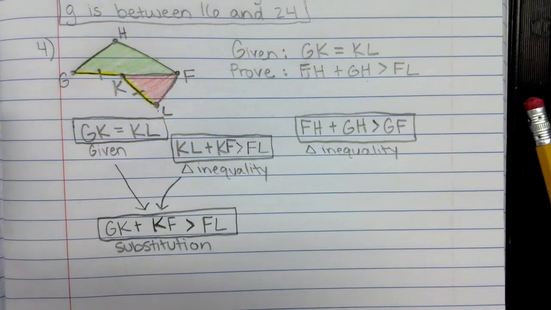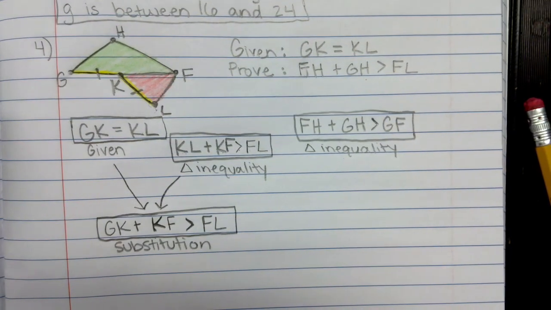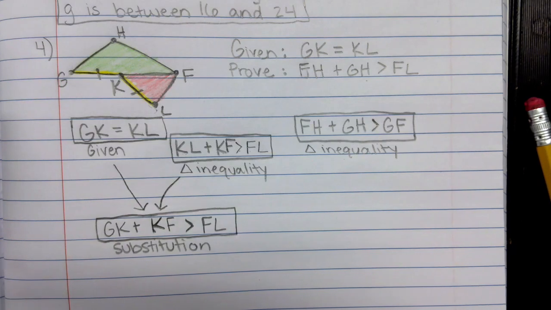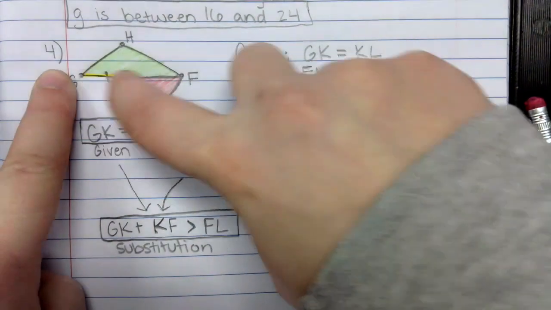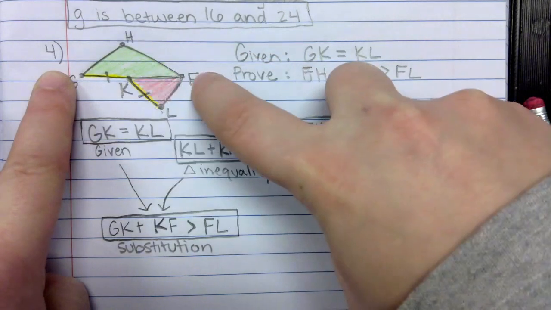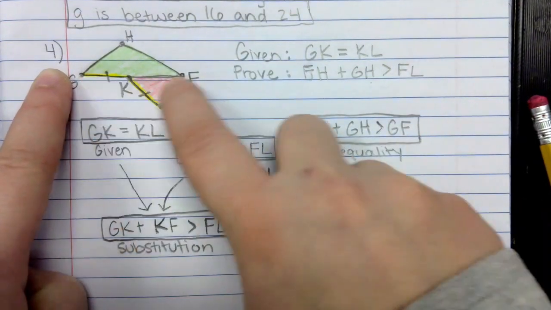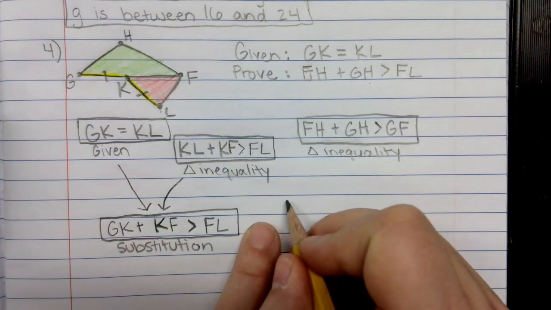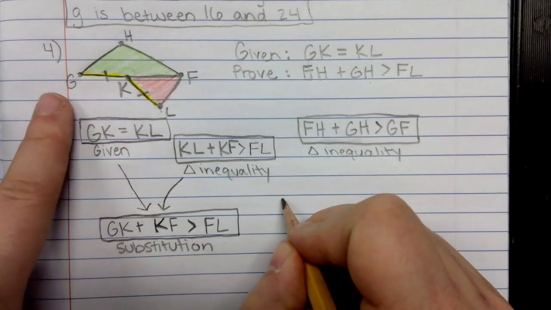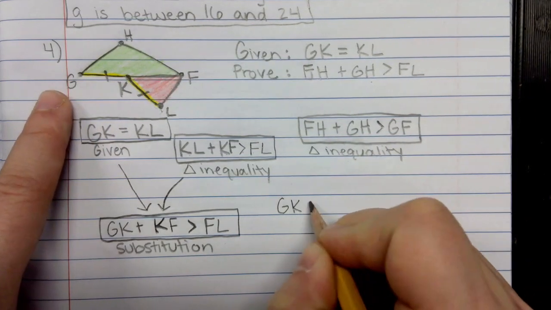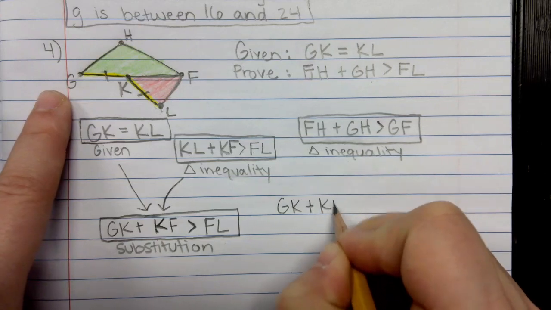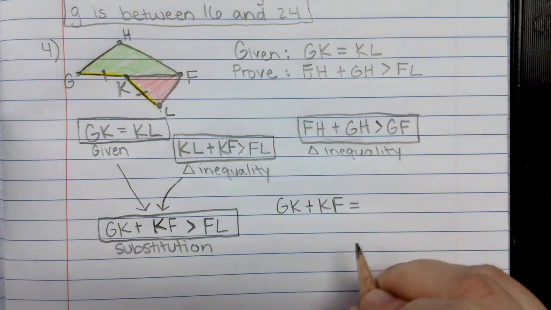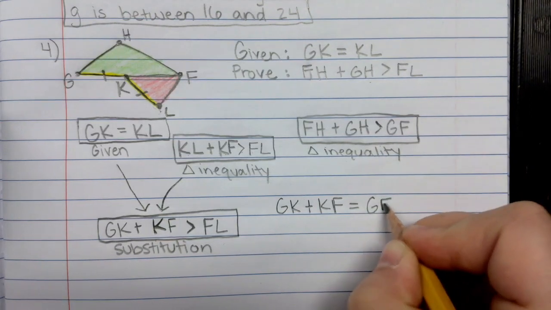So I'm going to write that over here as a side comment: GK plus KF really equals GF. What do we call that when we add a part plus a part to equal the whole thing? Segment addition postulate. Good.